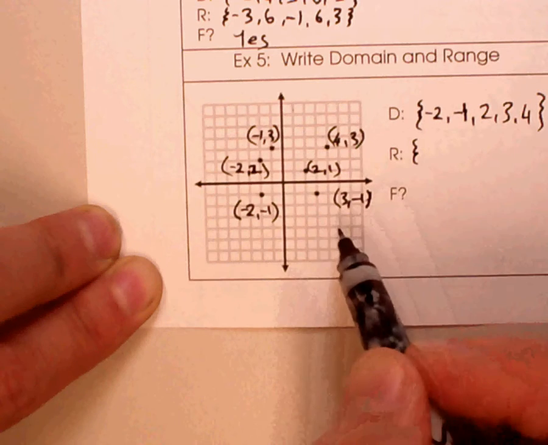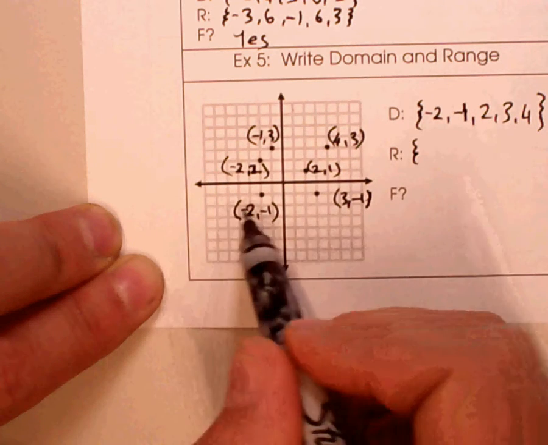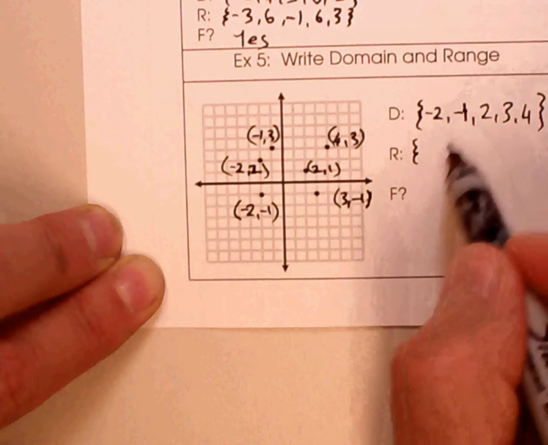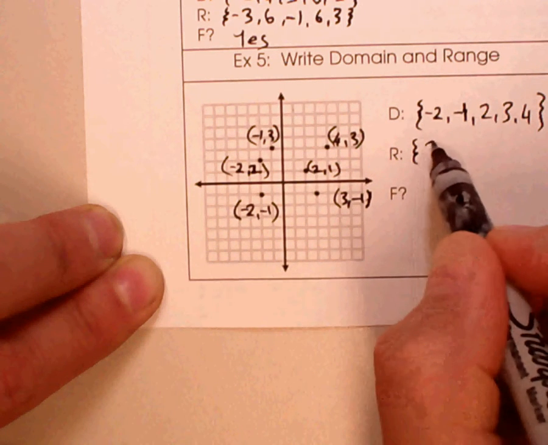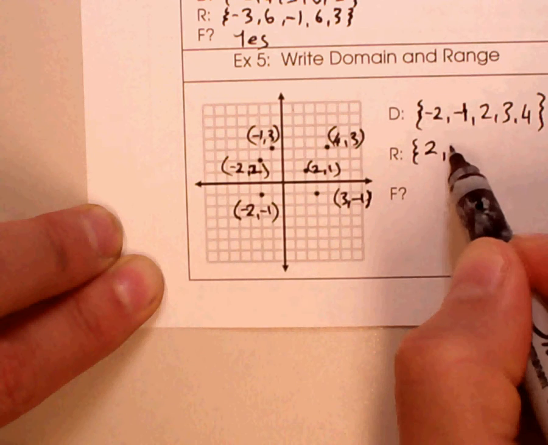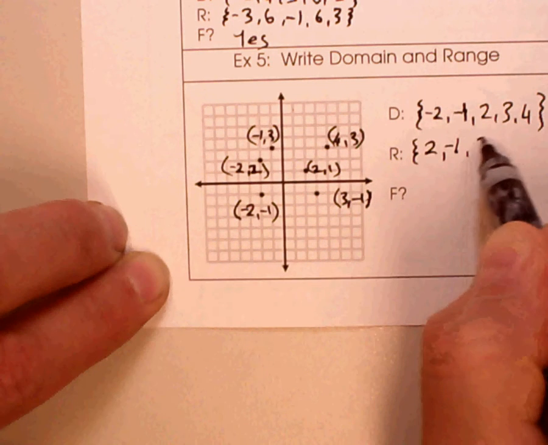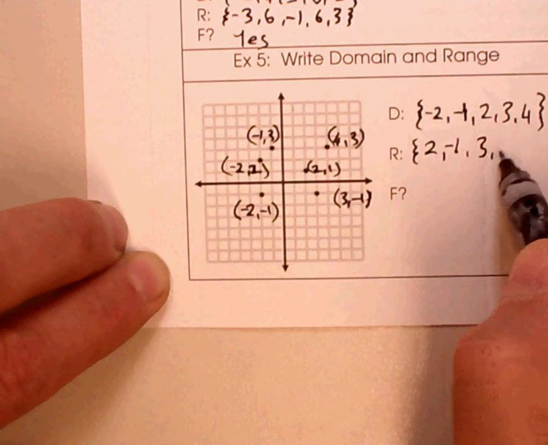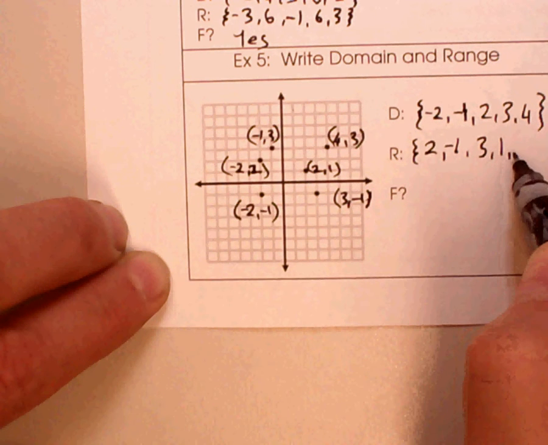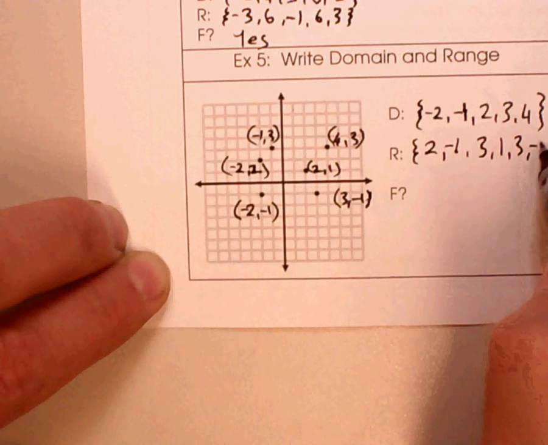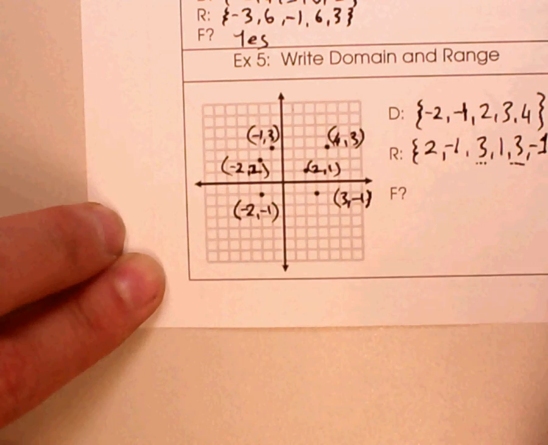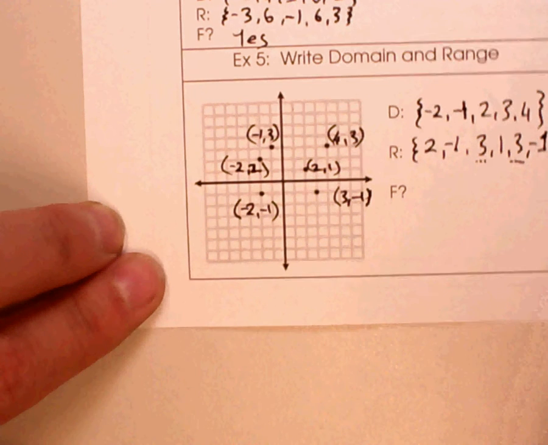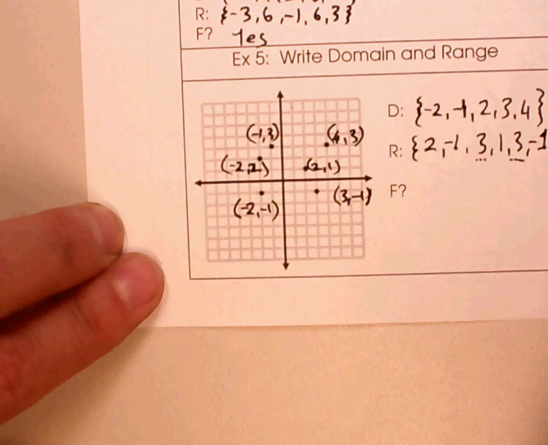Range, same way. This time we are going to list all the y values. Y values, I will start from left to right again, just like I did for domain, so my numbers are matching. 2, -1, 3, 1, 3, -1. We have repeating terms. You don't have to write the repeating terms twice. If so many terms are repeating, it's enough to just write them once.